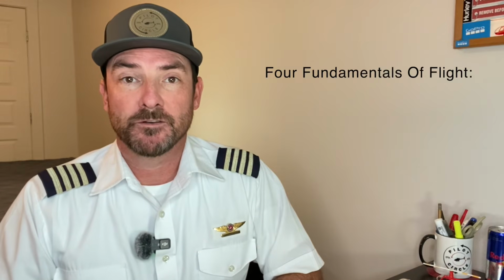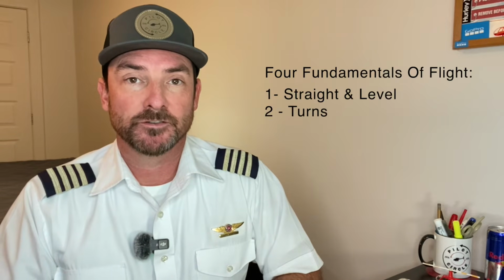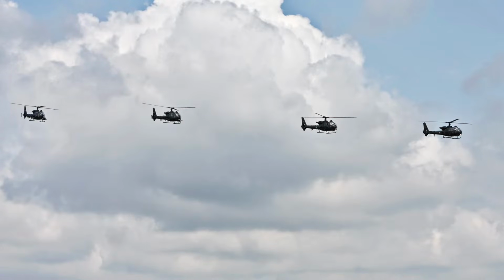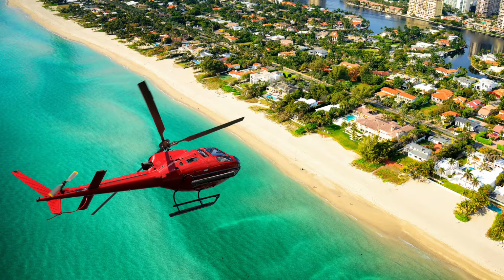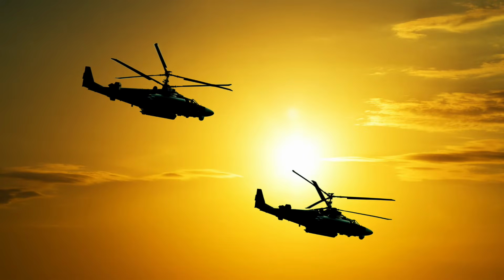These 4 fundamentals are straight and level flight, turns, climbs, and descents. A maneuver in a helicopter are movements that are intentional and controlled variations of those 4 fundamentals. You'll do a classroom ground lesson with your CFI that's going to discuss each maneuver with specific techniques and detailed illustrations, followed up by common mistakes that students make throughout this learning process.